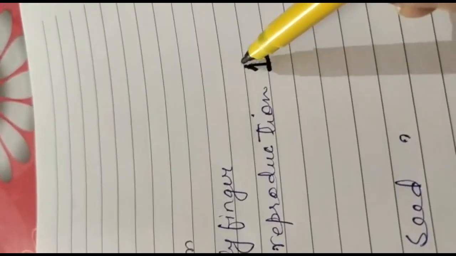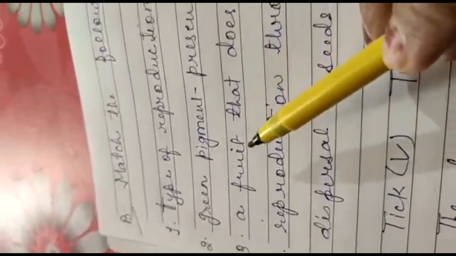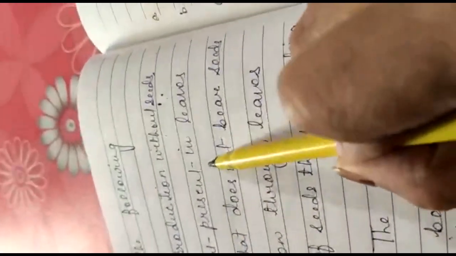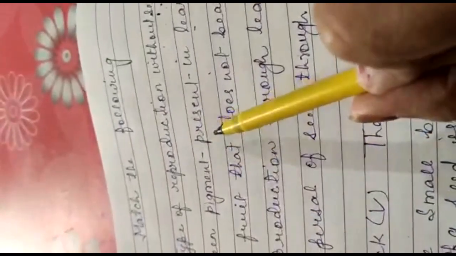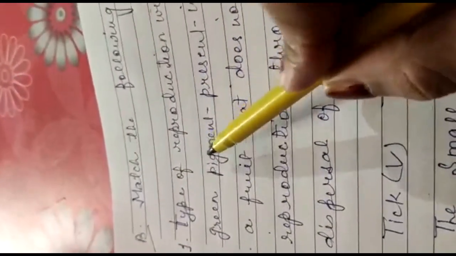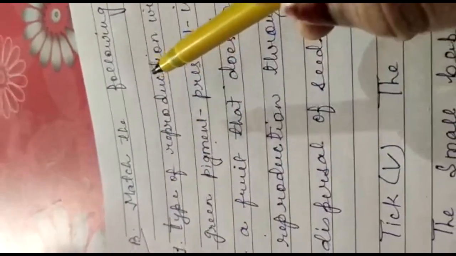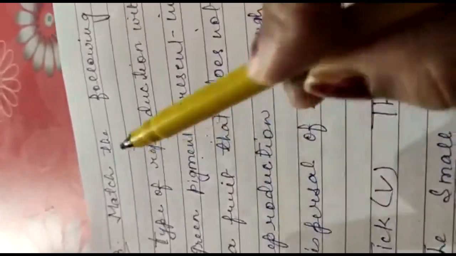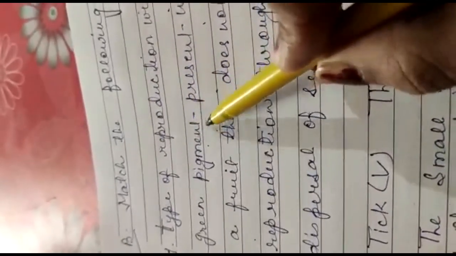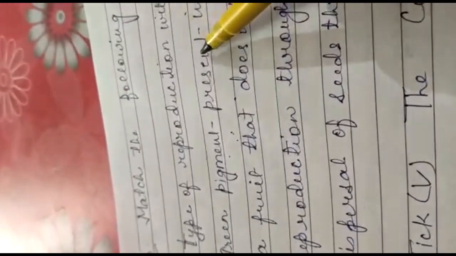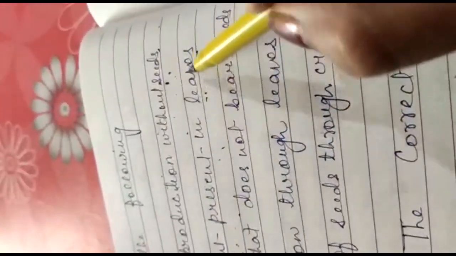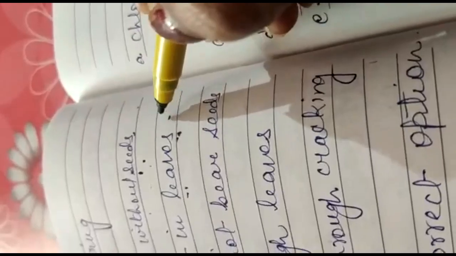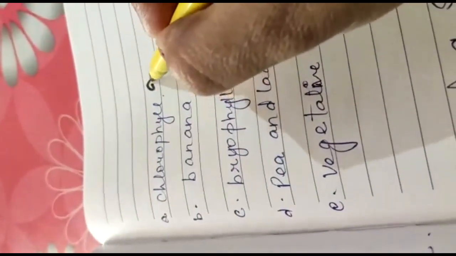I wrote 1. Now second, green pigment present in leaves. The green pigment present in leaves, that is chlorophyll. In the definition, chlorophyll is a green pigment present in leaves. All of you remembered? Then the answer is chlorophyll, 2.